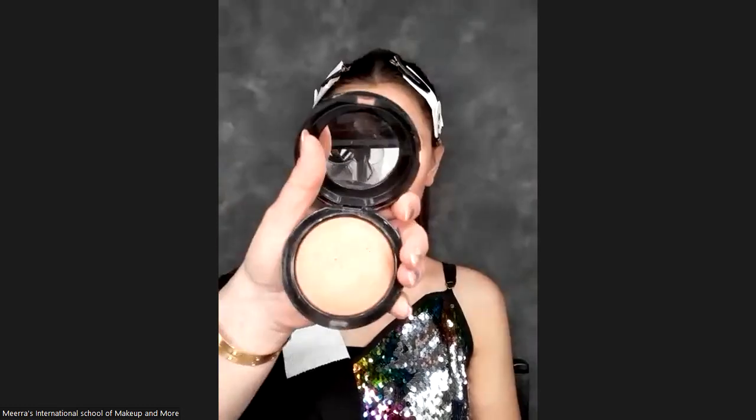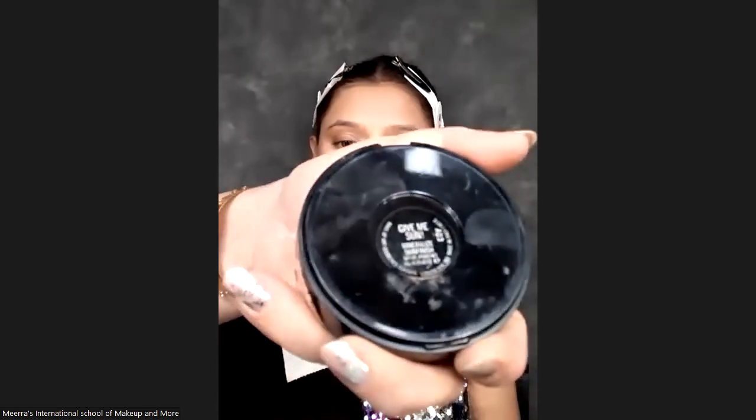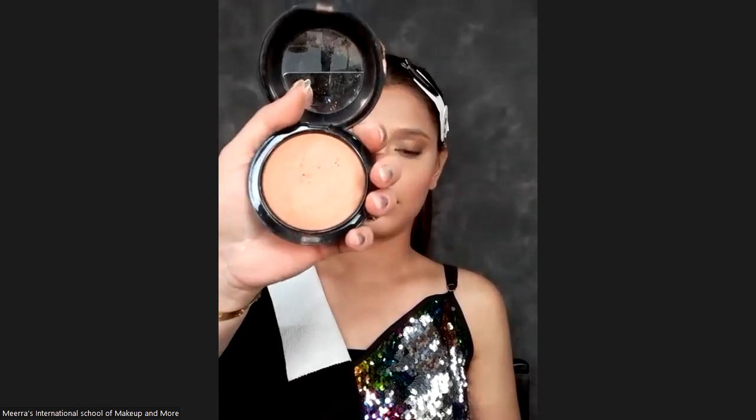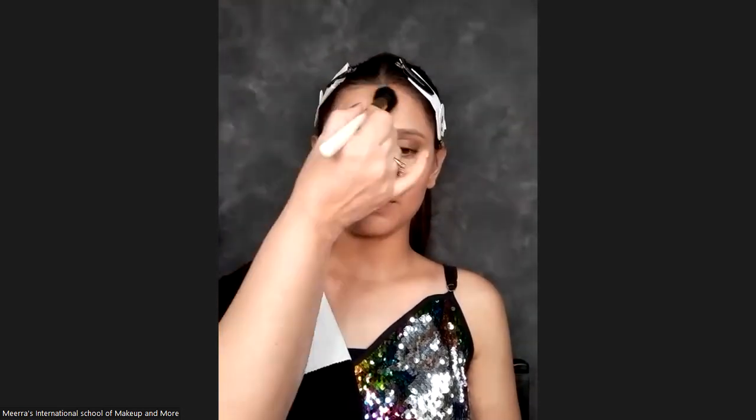So now I'm doing soft contouring with a mineral powder, which is Give Me Sun from MAC. I'm doing a soft contouring wherever I contoured with the cream, because we always have to set the cream with the powder. Otherwise, you get your fingerprints on there. So I always mostly do this step.